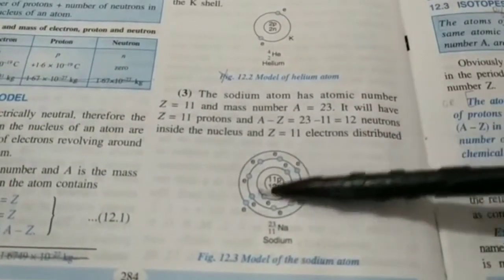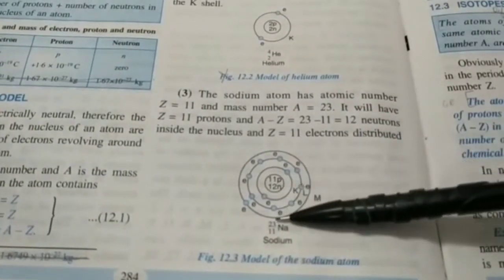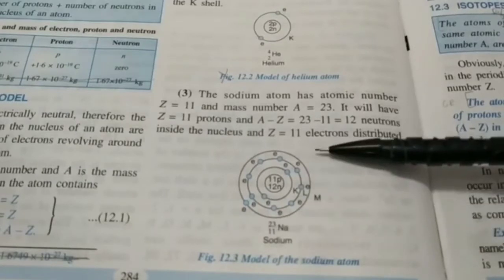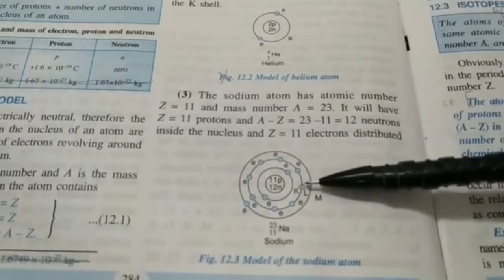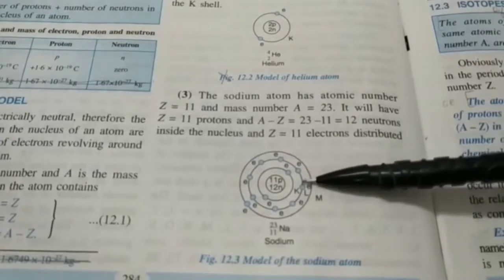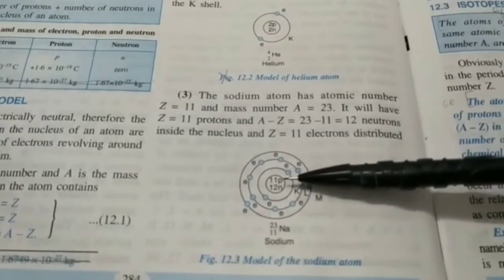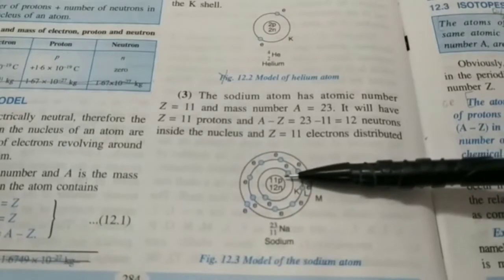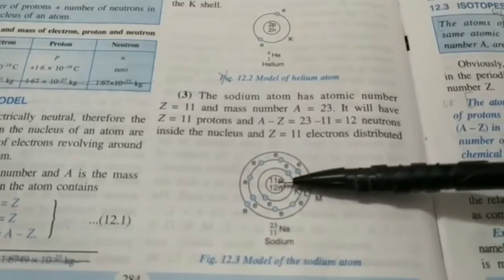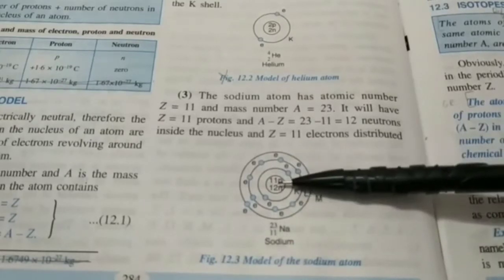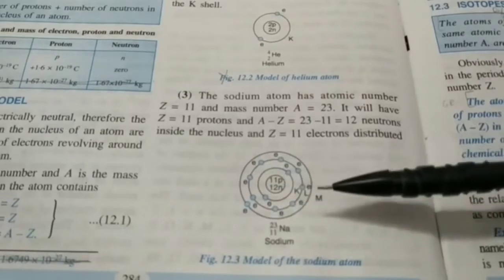We don't add the number of electrons while calculating the mass number because electrons are almost massless. Approximately 2000 electrons' mass, total mass, will be equal to the mass of just one proton. The atomic number, on the other hand, which is a more fundamental property of an element, tells us the number of protons, and in a neutral atom, that is equal to the number of electrons.